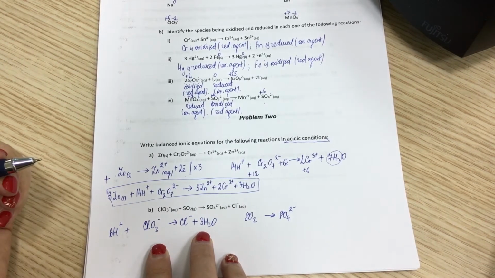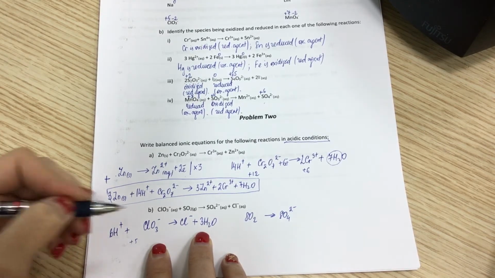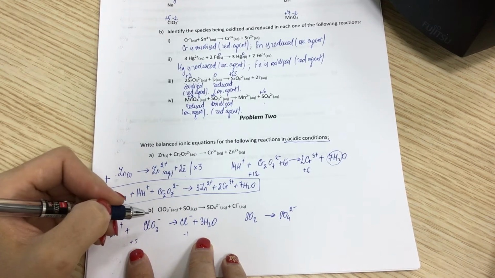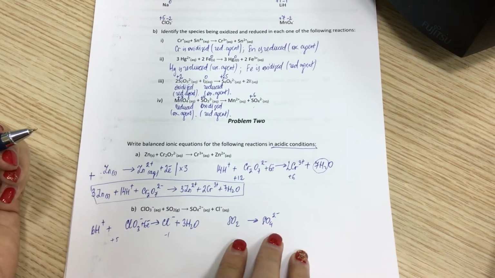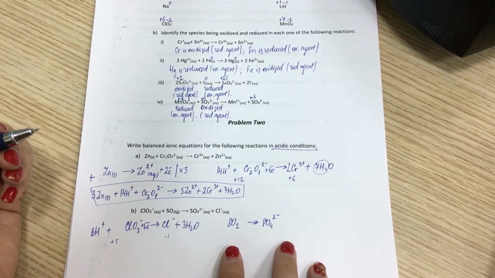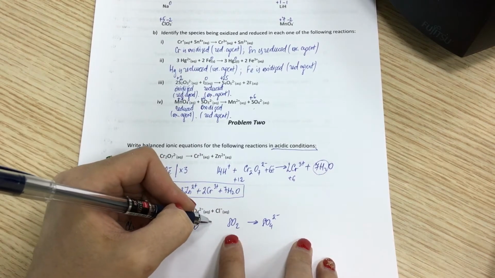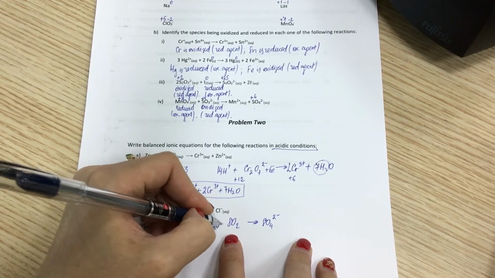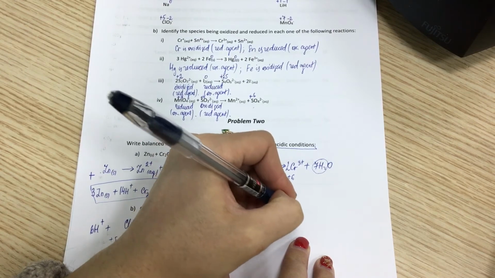I also now need to count the total charge. So plus 6 minus 1 gives me plus 5, and minus 1 here. To make this plus 5 equal to minus 1, I need to add 6 electrons. Okay, I can move on to the second one. 2 oxygens on one side, 4 oxygens on the product side. I would need to add 2 water molecules here. Introducing 4 protons, I need to add them here.